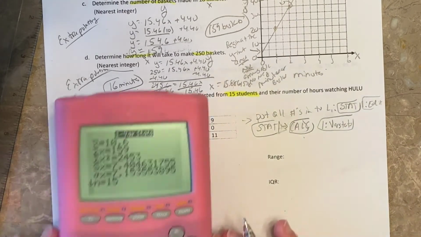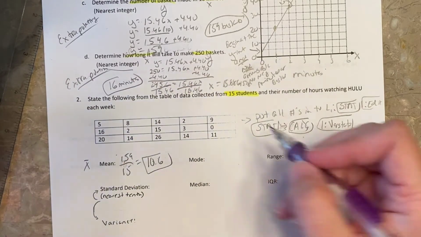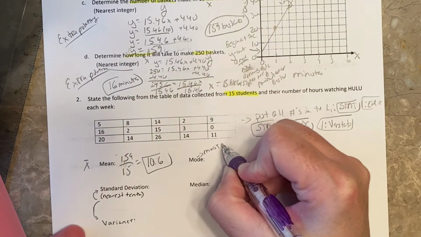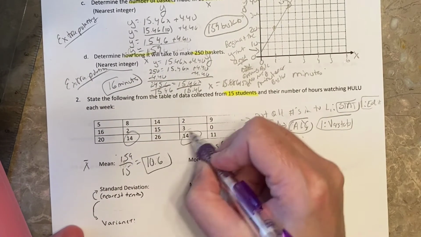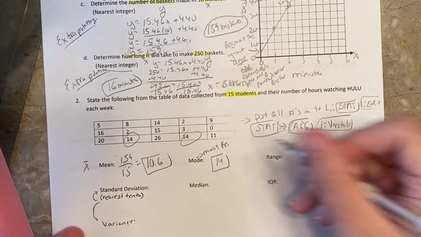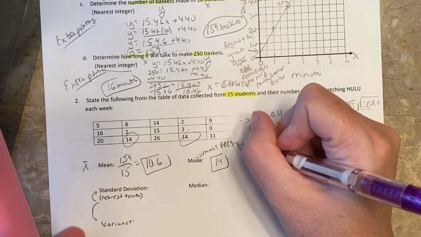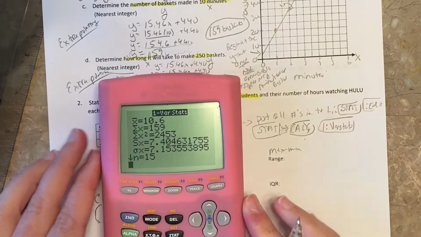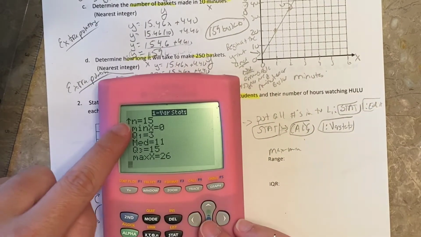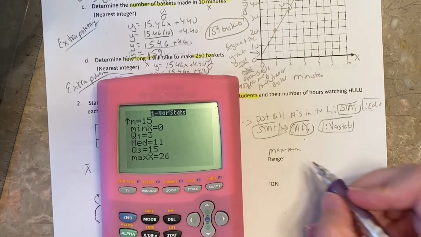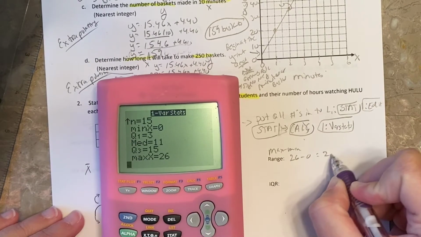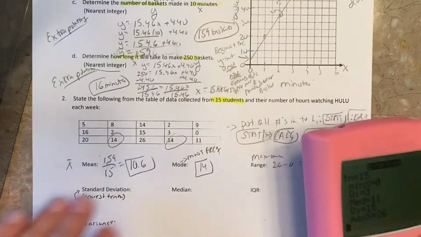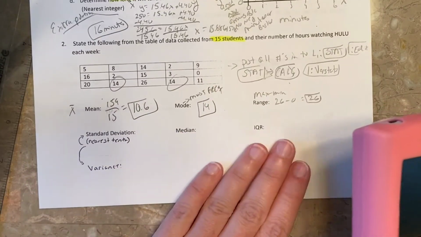All right, so the mode is not on the calculator. That's just the most frequent. Okay, and that 14 was done twice. You type that in twice, so that's going to be that. Your range is your max minus your min. Let the calculator do it for you. If you scroll down, you have your min and your max right there. So 26 and 0. So 26 minus 0 is 26. That is done. All right, standard deviation, median, and interquartile range.